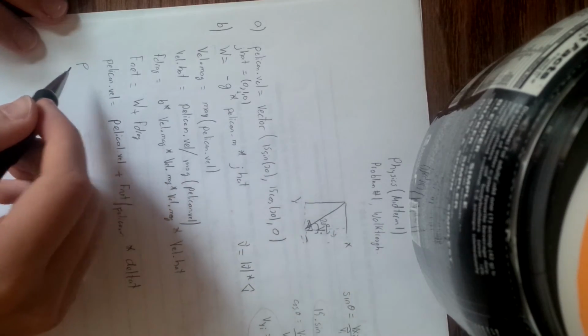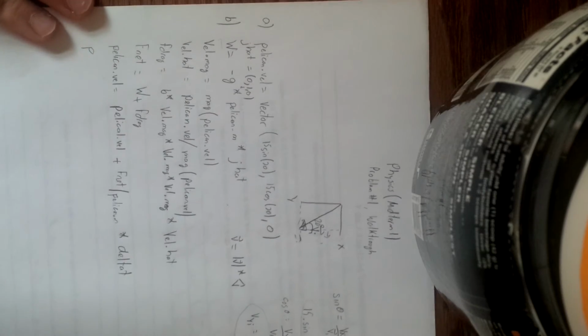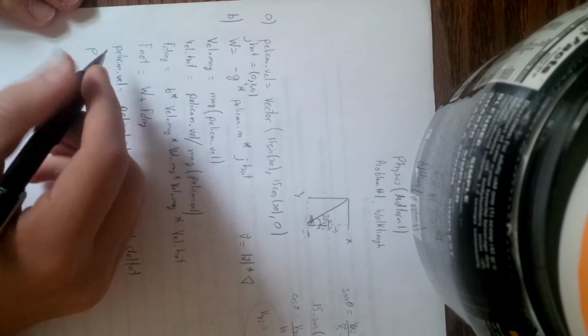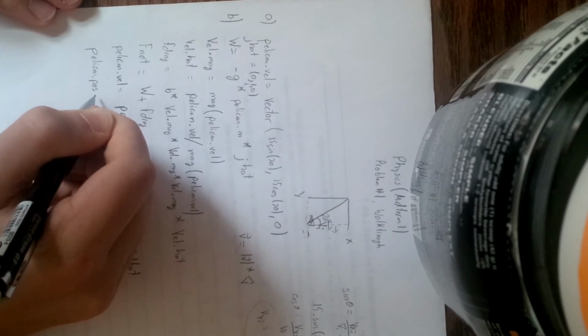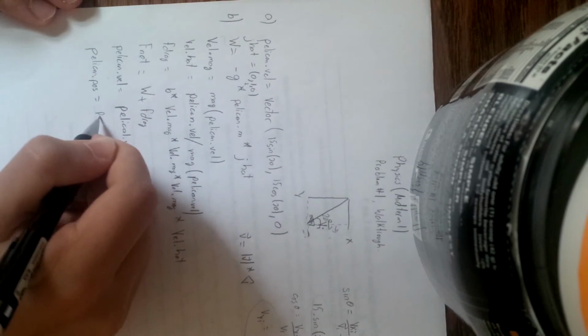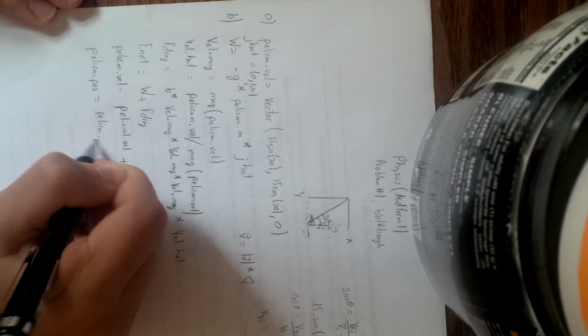Now, since we have the pelican.velocity, we can write down the code for the change in the position of the pelican, which is the question. Pelican.pos equals pelican.pos.